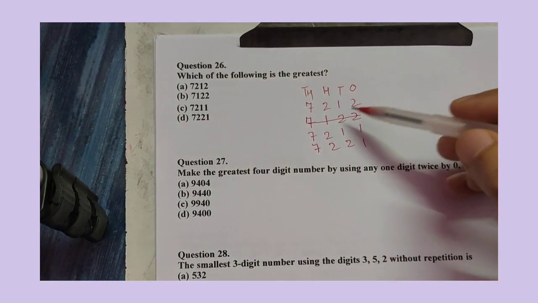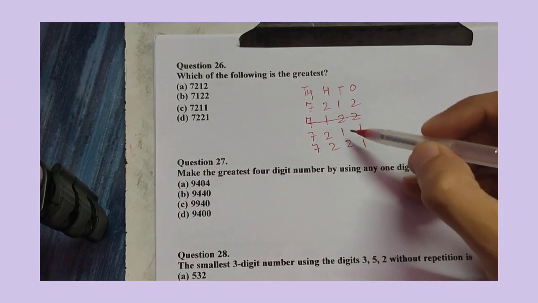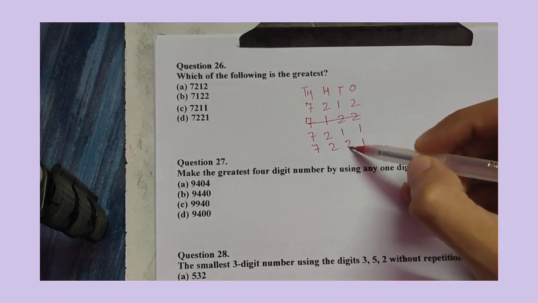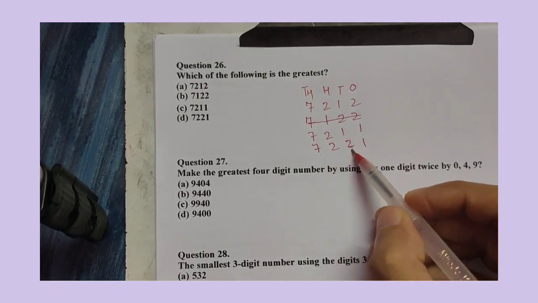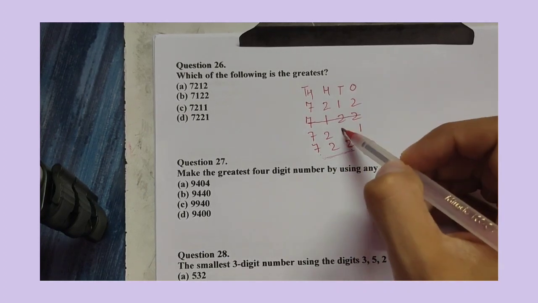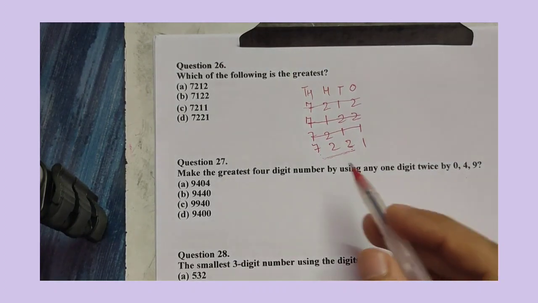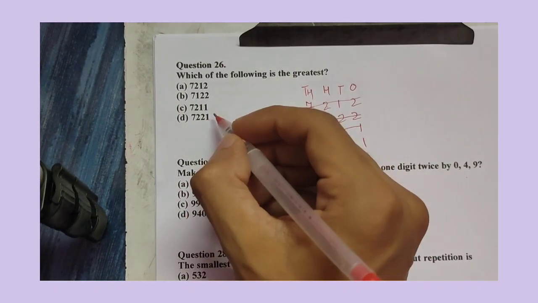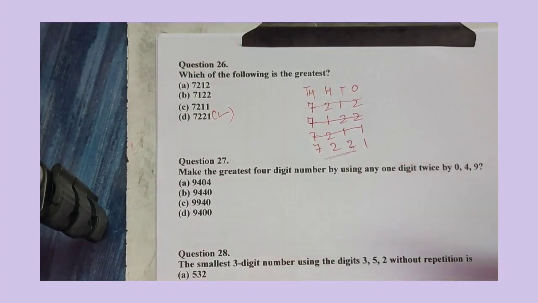Now again, if we compare the 1, 1 and 2 at the 10th place, here 2 is the greatest at the 10th place also, right? So in this number, the 3 place values are the greatest. The rest, 1 and 1, are smaller than this. So what are we left with? We are left with 7221. So option D will be the correct option. The greatest number out of these 4 is 7221.